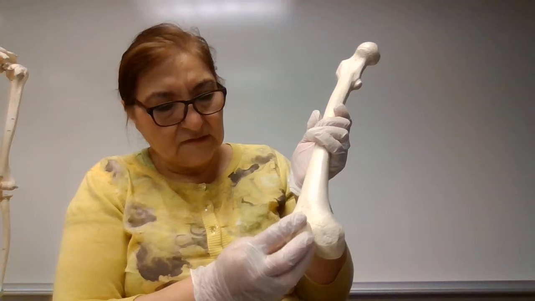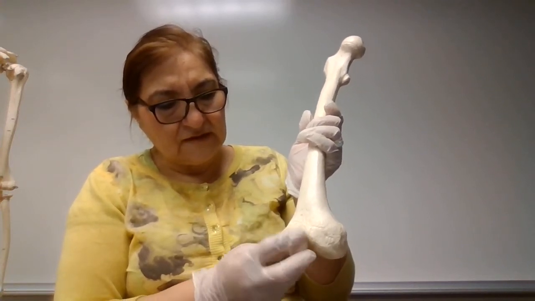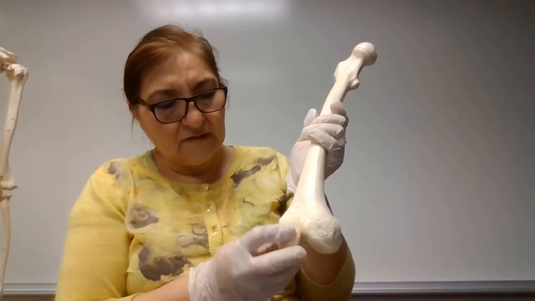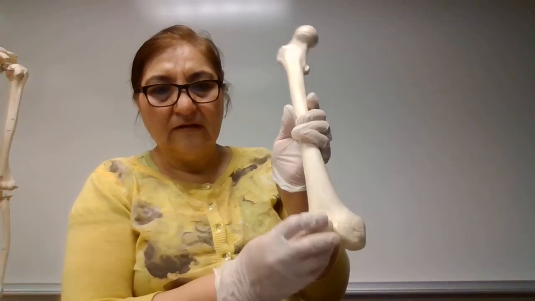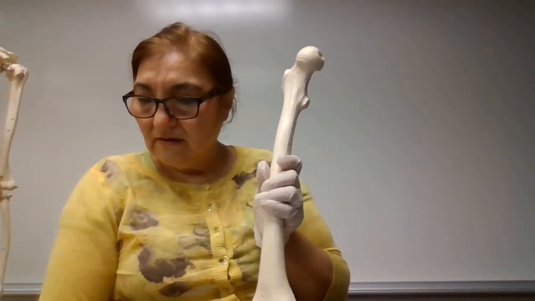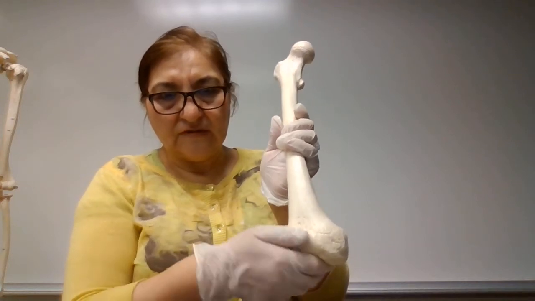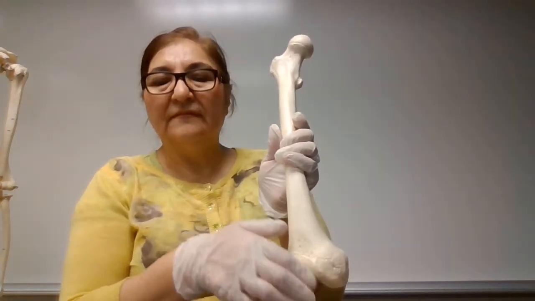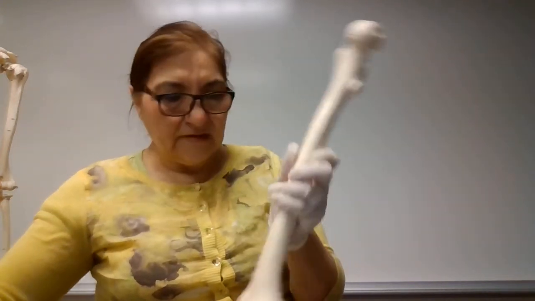And then the popliteal surface. Why do you call it popliteal? Because the patella bone articulates and sits right there, and that's called the popliteal surface. Popliteal surface. Okay, that's where I'm pointing. Okay, we finish with the femur.